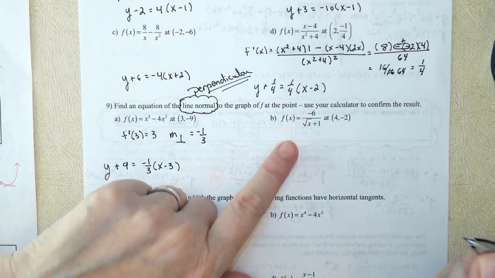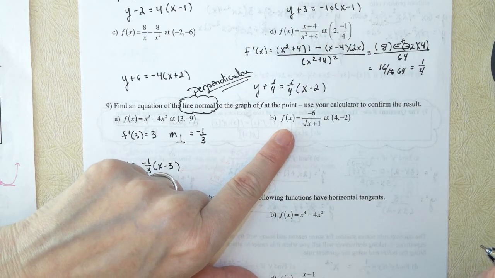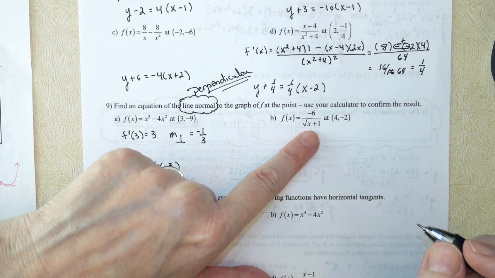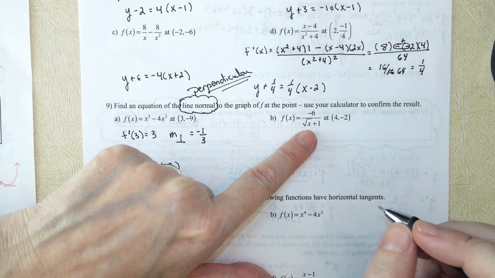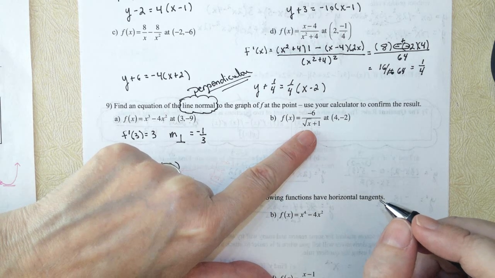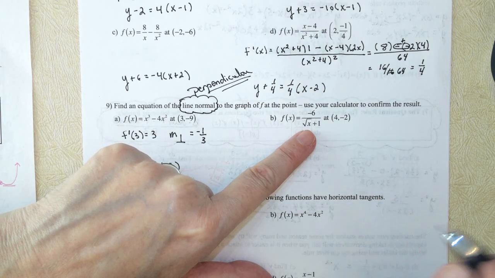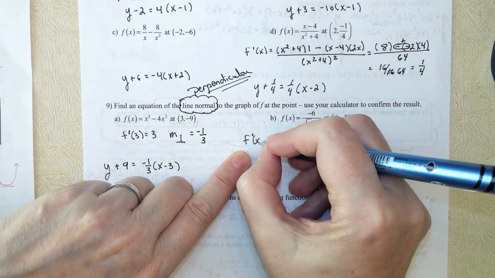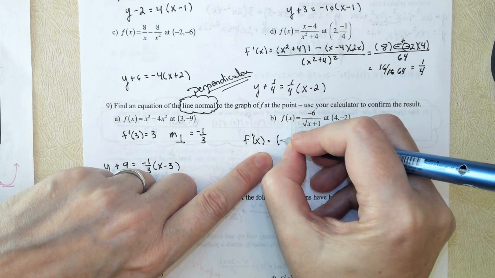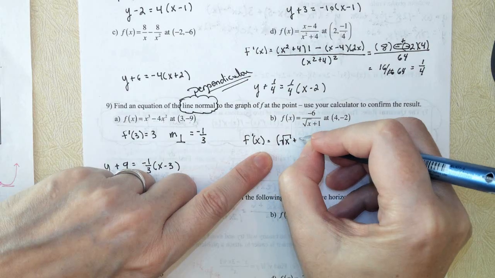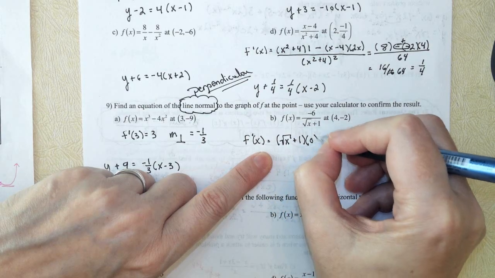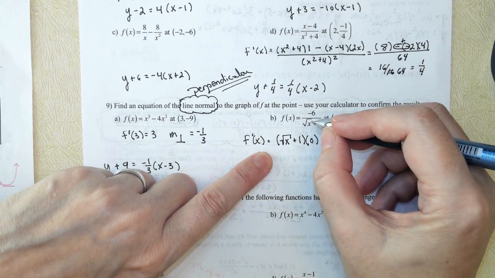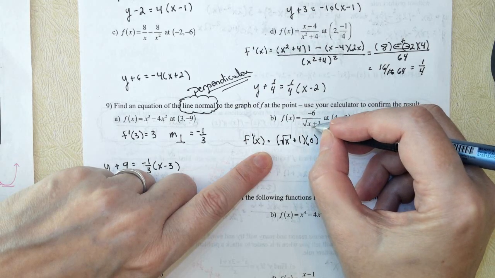Okay? Now, let's work this one together because this one is obviously a little bit more scary. We have a square root of x. Yuck. We're going to have to do quotient rule. Yuck, yuck. So let's just get started. f prime of x equals our bottom, square root of x plus 1, times the derivative of the top, minus the top, times the derivative of the bottom.